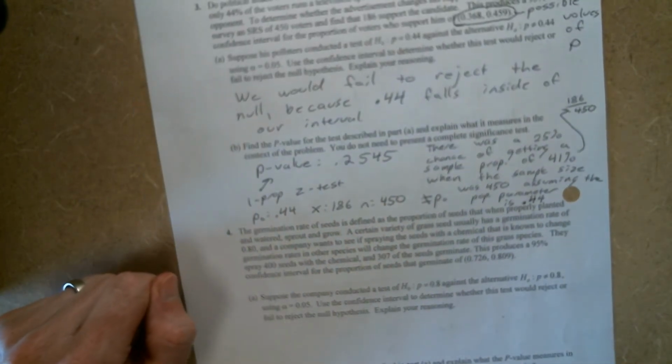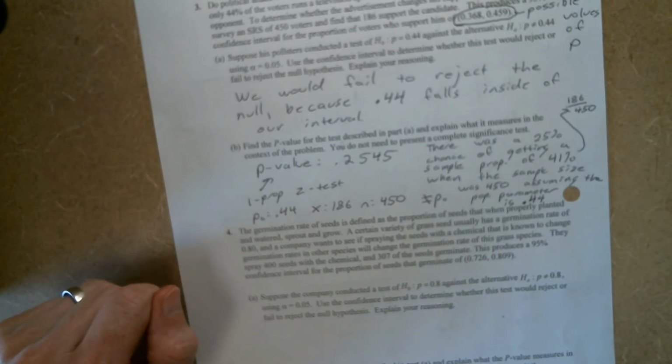Number 4, the germination rate of seeds is defined as the proportion of seeds that, when properly planted and watered, sprout and grow. A certain variety of grass seed usually has a germination rate of 80%, and the company wants to see if spraying the seeds with a chemical that is known to change germination rates in other species will change the germination rate in grass species. They spray 400 seeds with a chemical, and 307 germinate. This produces a 95% confidence interval for the proportion from 0.726 to 0.809. Suppose they conduct a hypothesis test of p equals 0.8 against the alternative p does not equal 0.8. Use a confidence interval to determine whether the test would reject or fail to reject.